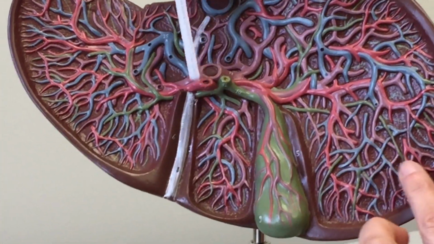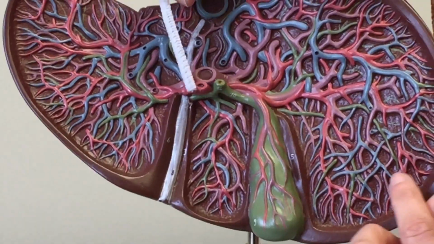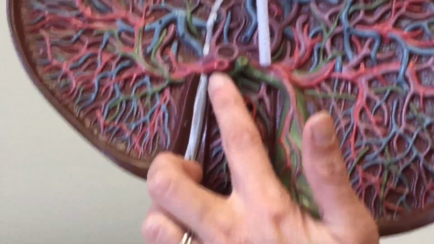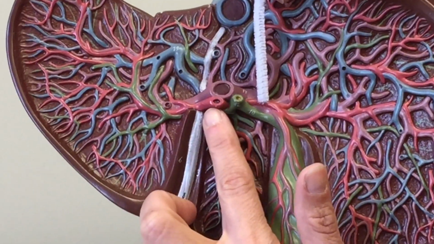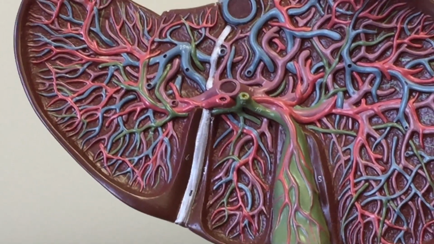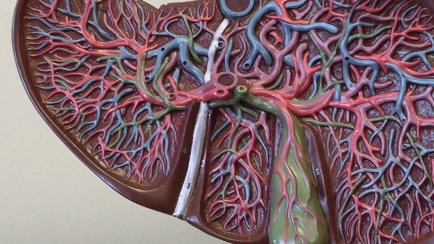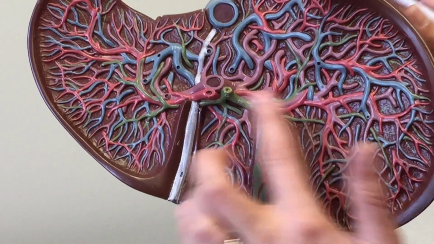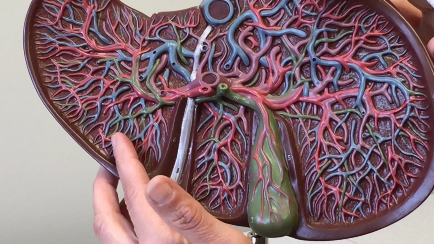Now the bright pink or red blood vessel right here, the number is underneath it, it's number 13 in your lab manual and on the model, but all these bright pink or red blood vessels, that's the hepatic artery. That's the hepatic artery that brings oxygen-rich blood to the liver. This is a branch off of the celiac trunk, off of the abdominal aorta, and it brings oxygen-rich blood to the liver to supply the hepatocytes.